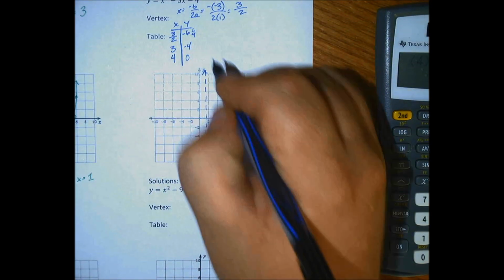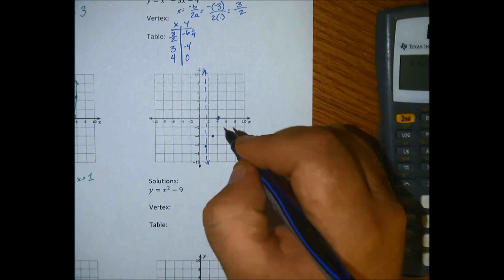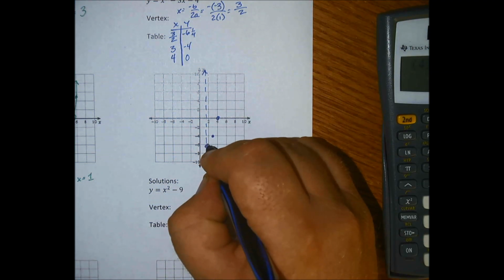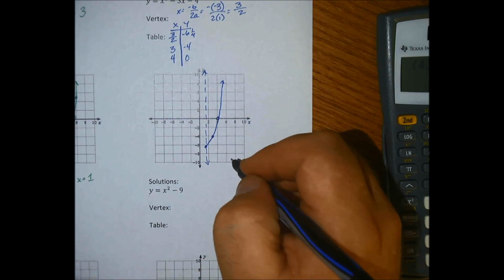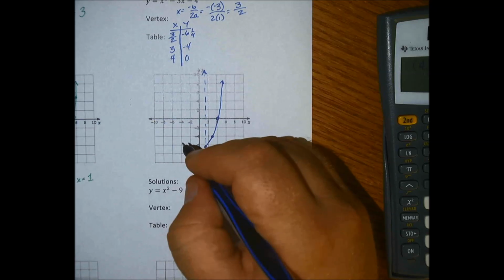Okay, well, that's good. So at 4, it's 0. That's what we're looking for. I know that'll be one of my answers. So I know the graph kind of comes up here. Probably looks something like that. Now I have to figure out the other side.